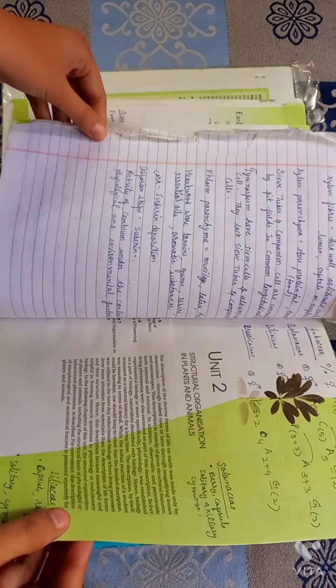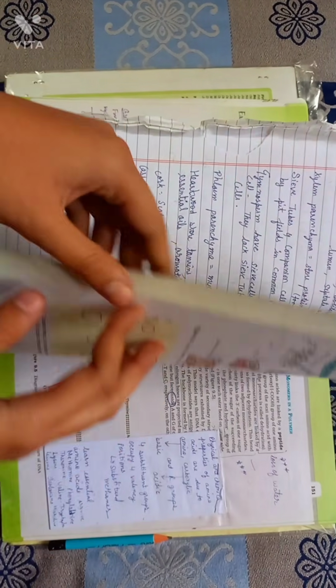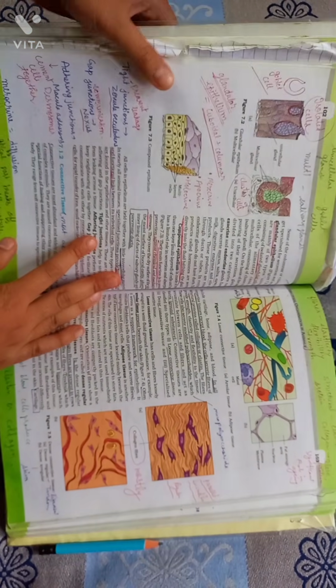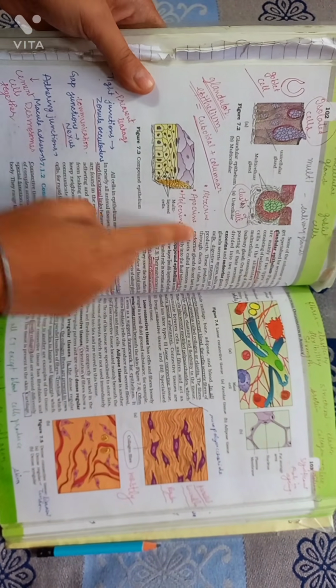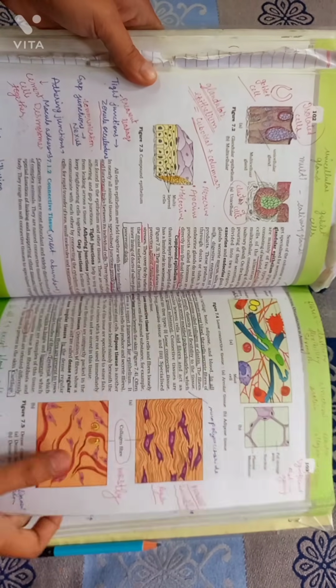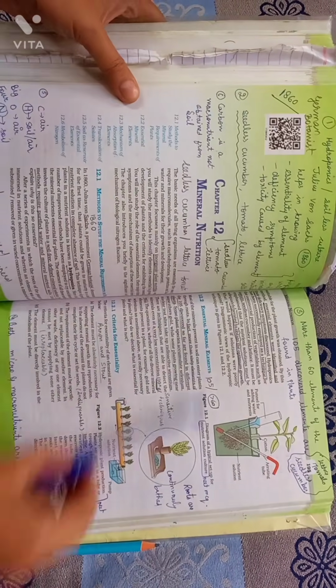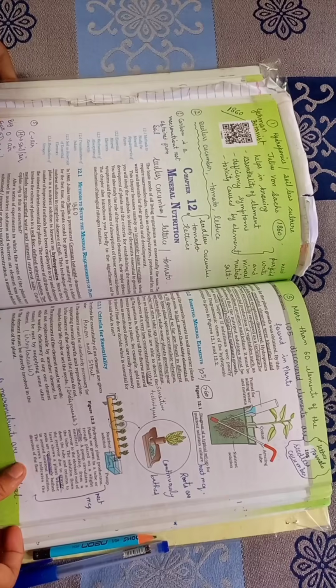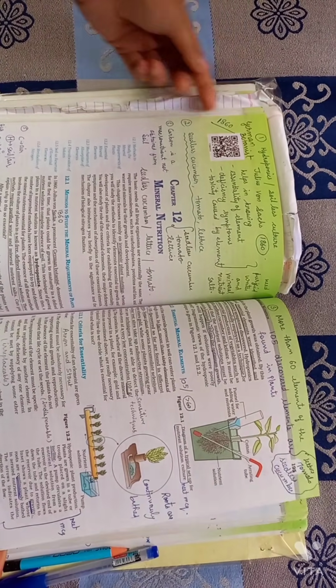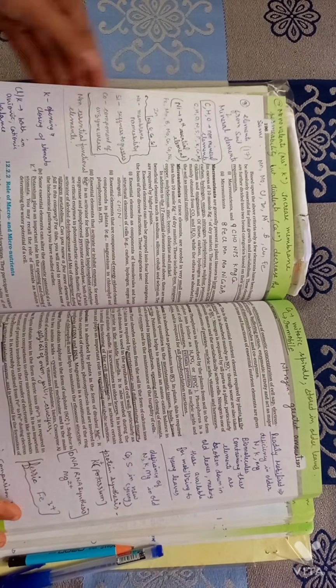And whenever I used to open my NCERT book, I got everything together in one place. You can see I have highlighted the diagrams. I have written important words here. You can see this chapter, mineral nutrition. Here you have many things to remember. So you can always utilize the empty spaces. You can highlight the diagrams.